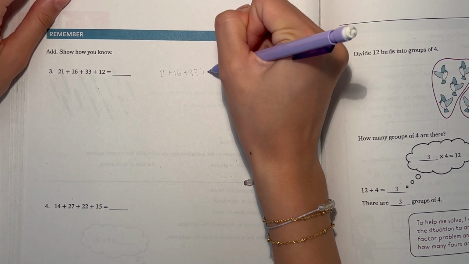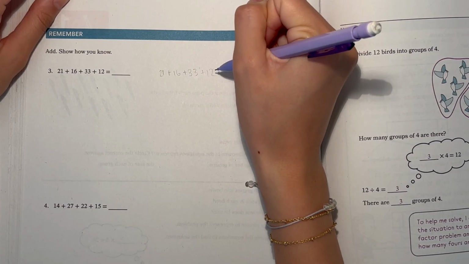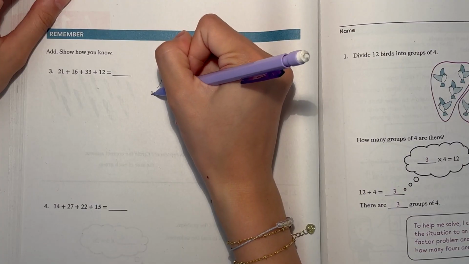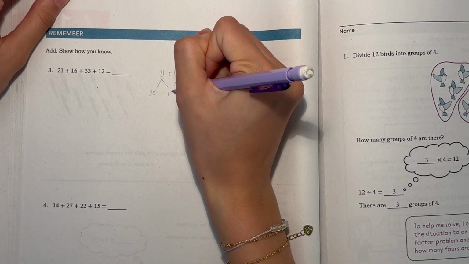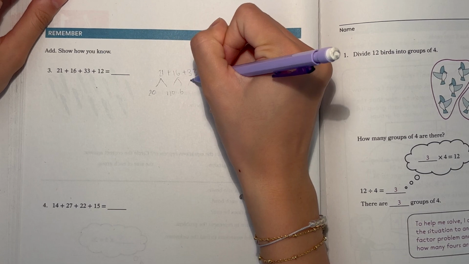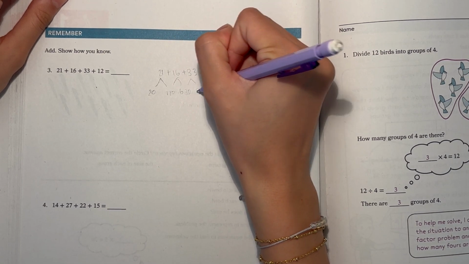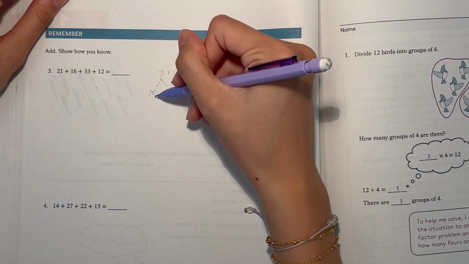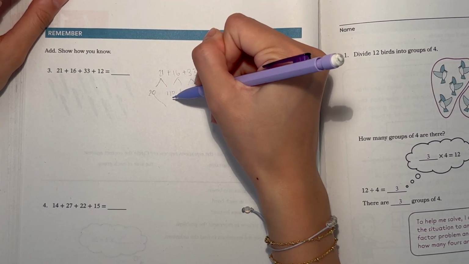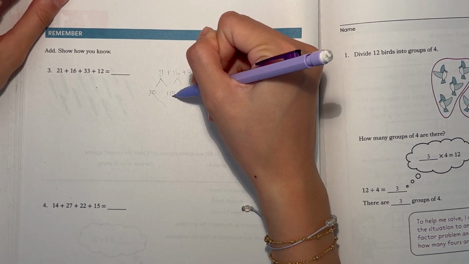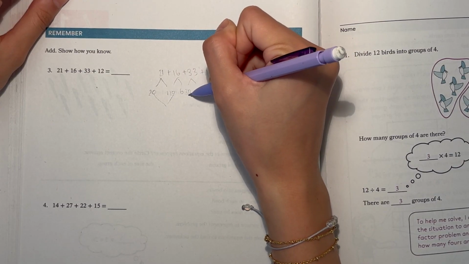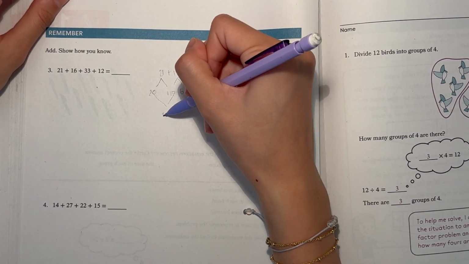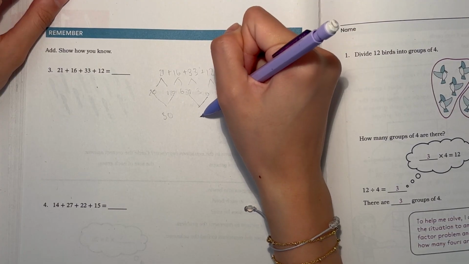First thing we want to do is break apart all the numbers. Take out the 10s and then the 1s. 3, 10, 2. And then we're going to add all the 10s and all the 1s separately. 10, 10. So 20 plus 10 is 30. 30 plus 10 is 40.